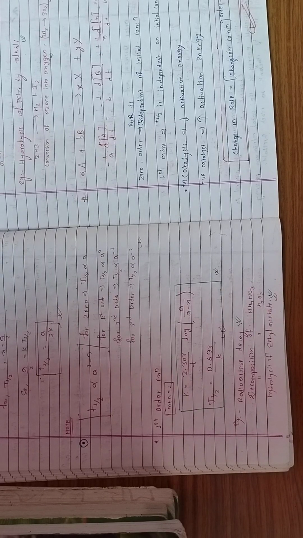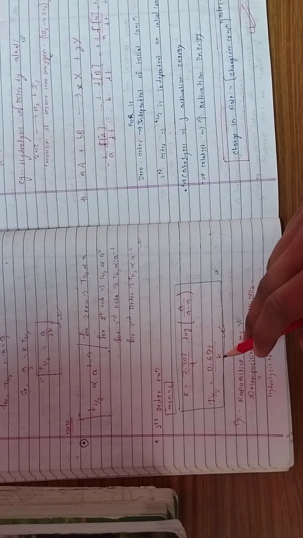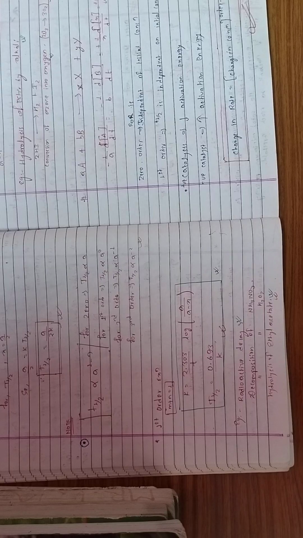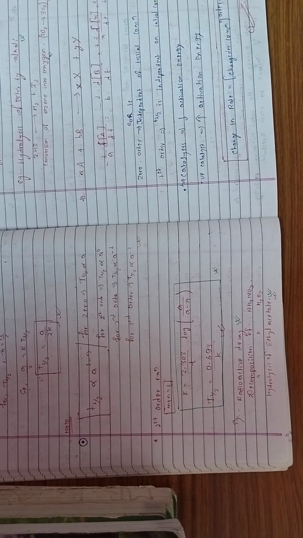For first order reaction, m plus n should be 1, and K is equal to 2.303 by t log a by a minus x. The t half-life is equal to 0.693 by K. The main example is radioactive decay, decomposition of NH4NO2, and hydrolysis of ethyl acetate.